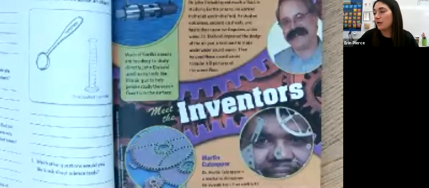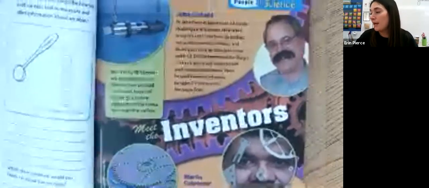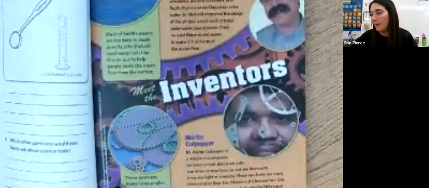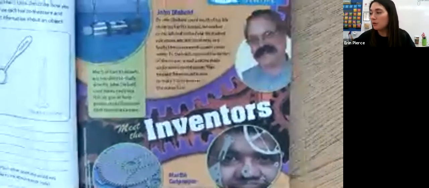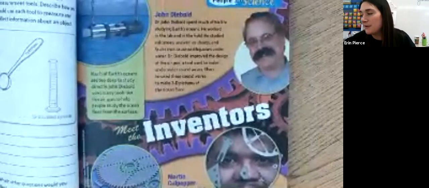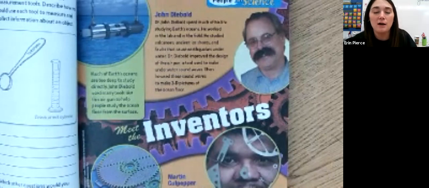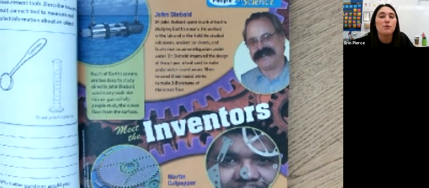In our science book, page 49, we have inventors John Diebold and Martin Culpeper. John Diebold spent much of his life studying Earth's oceans. He worked in the lab and in the field. He studied volcanoes, ancient ice sheets, and faults that caused earthquakes underwater. Dr. Diebold improved the design of the air gun, a tool used to make underwater sound waves.